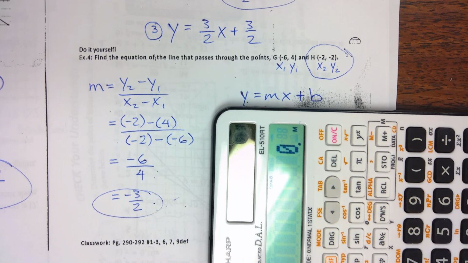Is -6? Oh. Yeah, so some of you use -6/4, some of you use -3/2. You'll get the same answer, but in your final answer, make sure you reduce. It doesn't matter which one you start with. So what do we do now? It also doesn't matter which point you start with. I just chose the -2 because it's a smaller number.